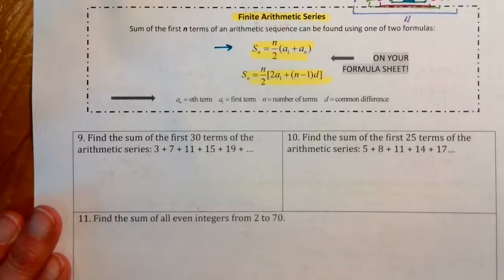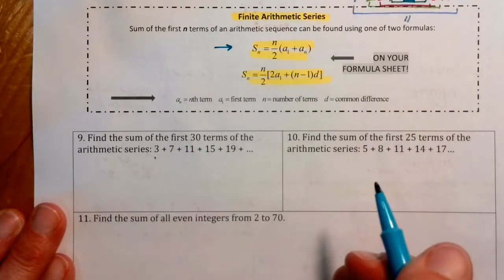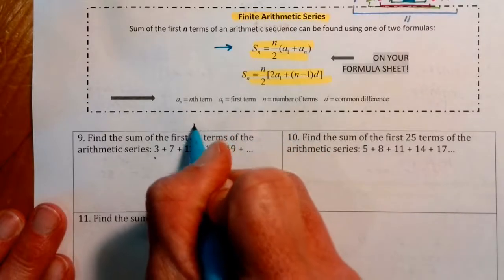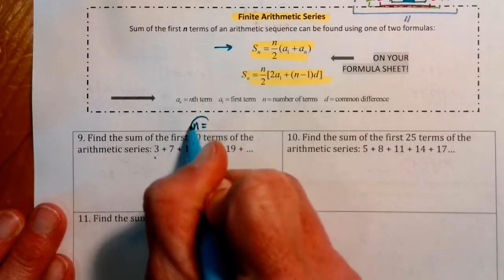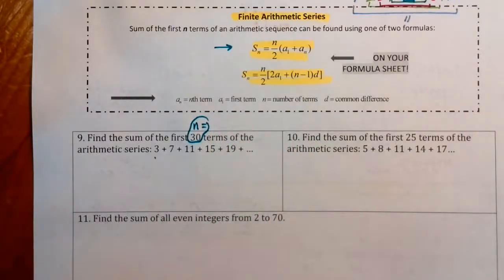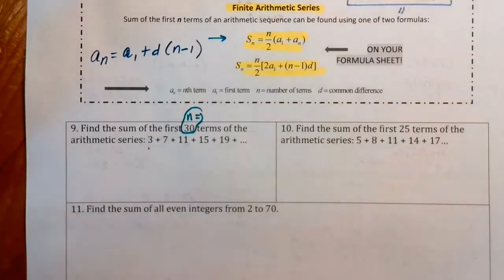I want to find the sum of the first 30 terms of the arithmetic series. So here's my first term, and I'm going up to my 30th term. So my n is going to be equal to 30. So let's go ahead and plug in what we know. All right, so let's talk about what we have.